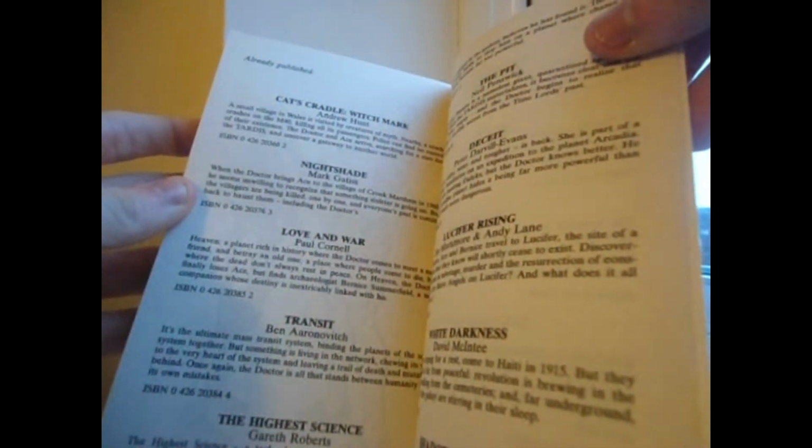And then at the back here you've got advertisements for the previous instalments of the Virgin New Adventures with brief blurbs on all of them. So this is from Cat's Cradle Witchmark all the way up until Human Nature. Interestingly enough, it doesn't do the previous Cat's Cradle books or the Time Winds series for whatever reason. Also within this book, this is one of the few Virgin New Adventures that actually have illustrations. From what I remember, there are 2 illustrations in this book.